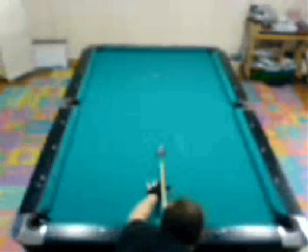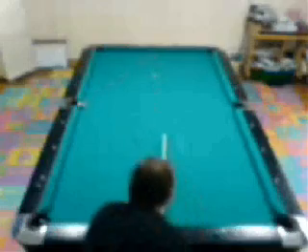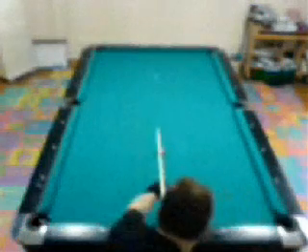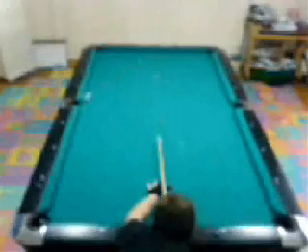So if I line up and then pull this way, I'll actually hit left of my aim point. So when we're looking to play with consistent accuracy with backhand English, it's a good idea to cue straight through the ball to hit your target point.